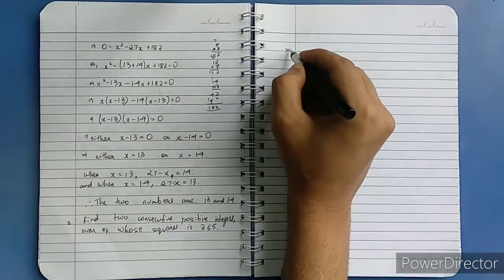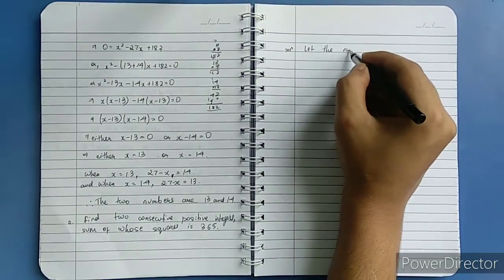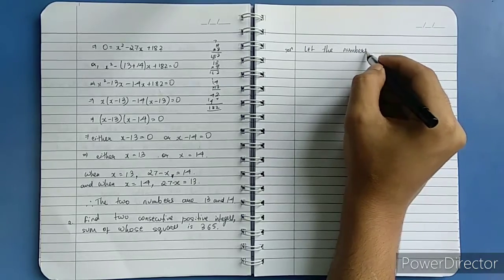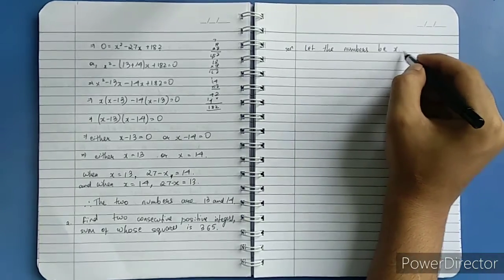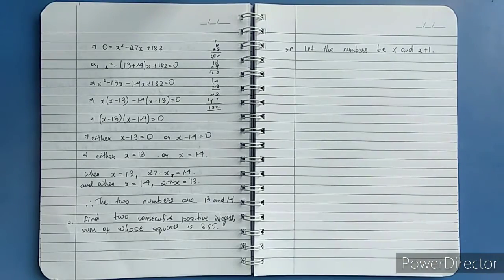Consecutive positive integers means let the numbers be x and x plus 1. This will be the consecutive integers.